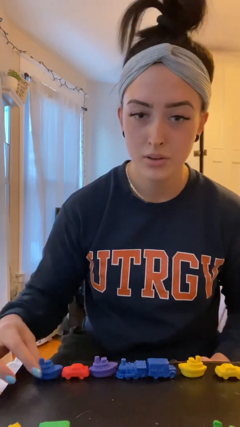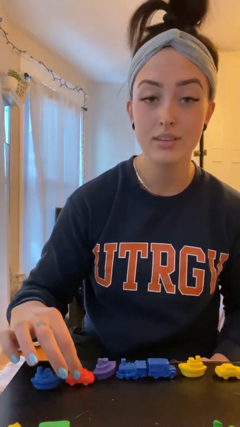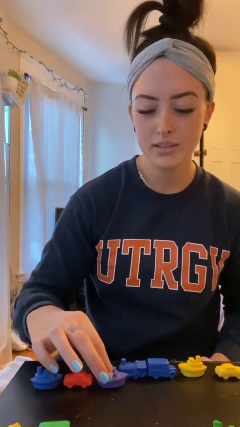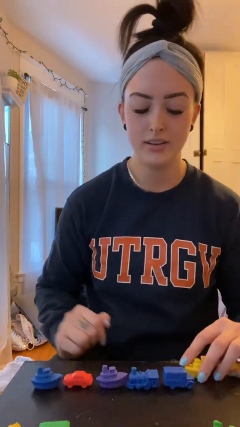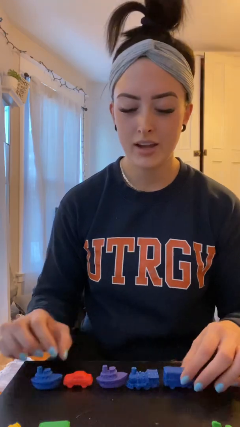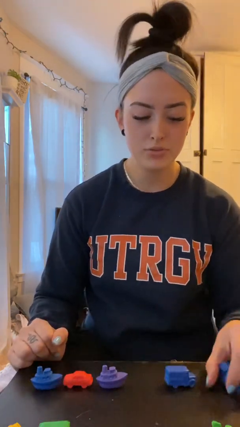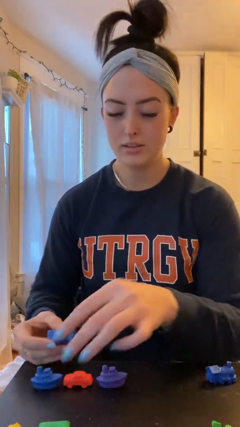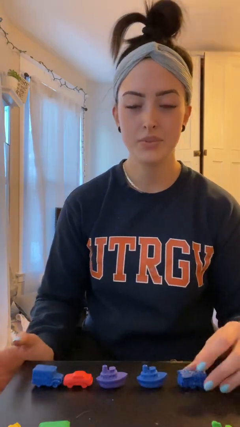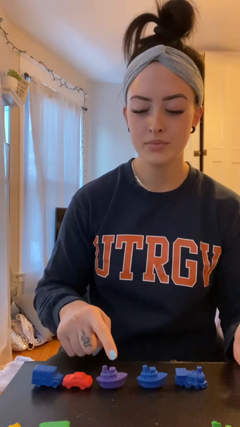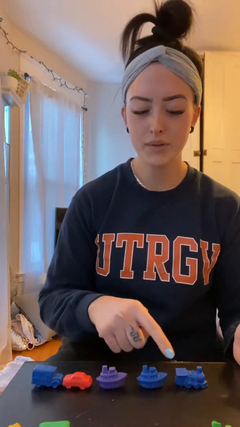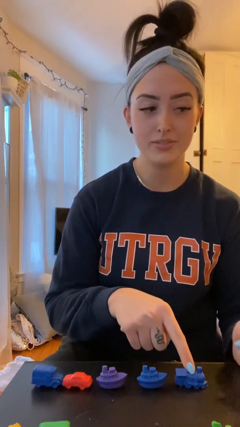We have 1, 2, 3, 4, and 5. But even if I were to, let's put the train at the front. Let's put the school bus at the back. There's still 5, right? Let's count. 1, 2, 3, 4, and 5.